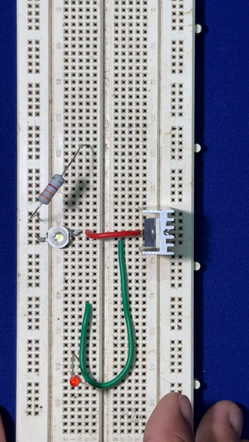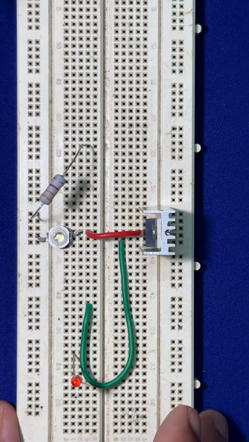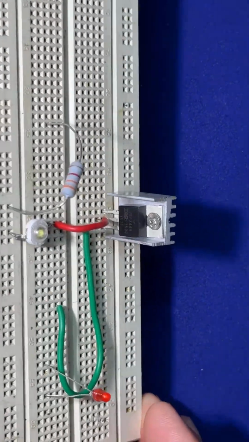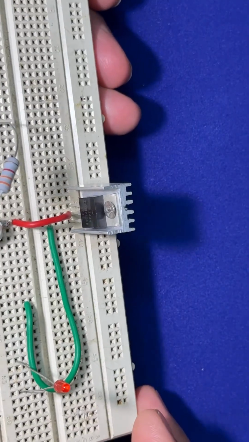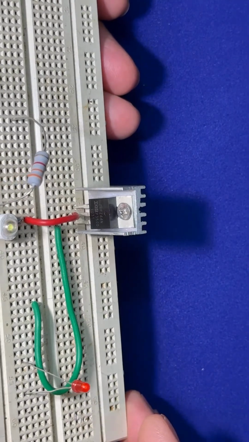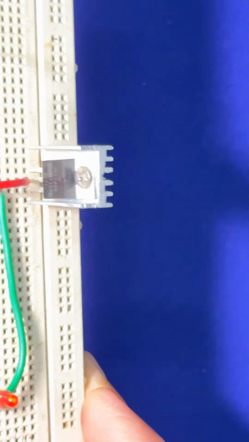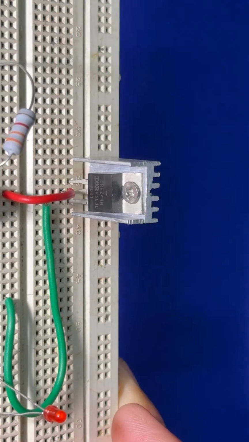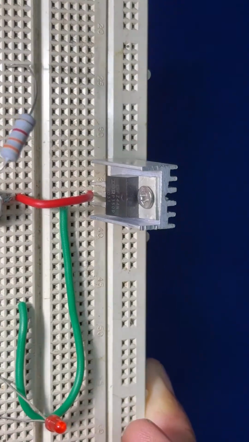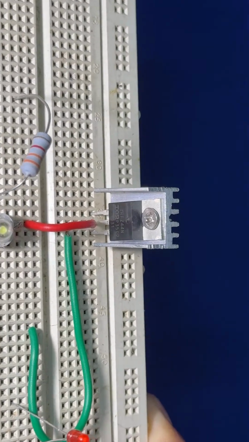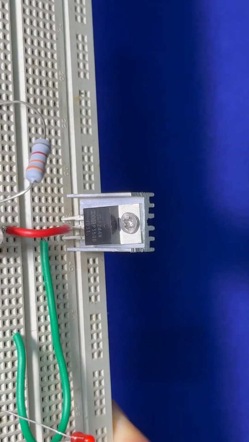So let's have a discussion about the components first. See this MOSFET having 3 legs, as you see: gate, drain, and source.